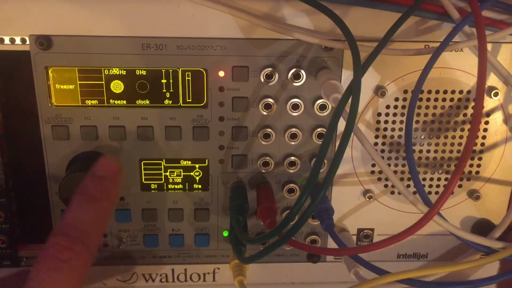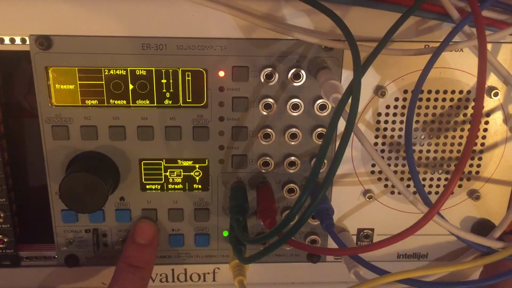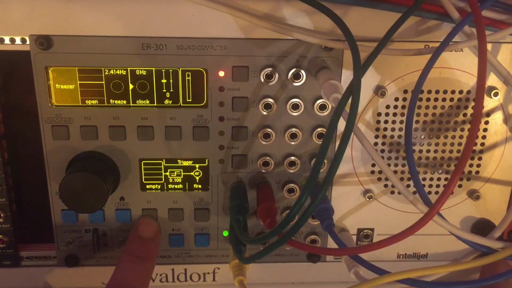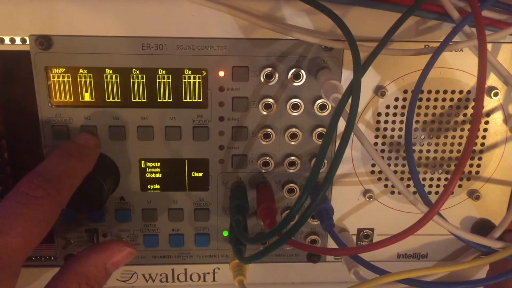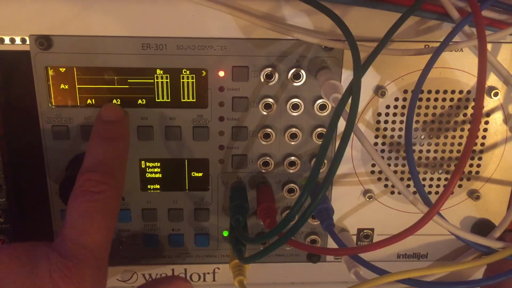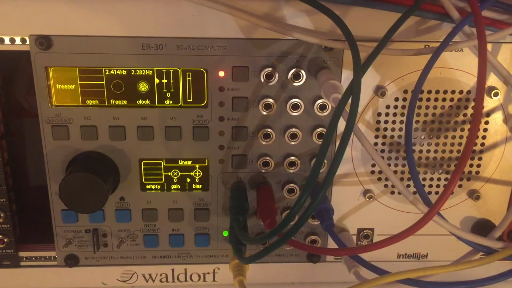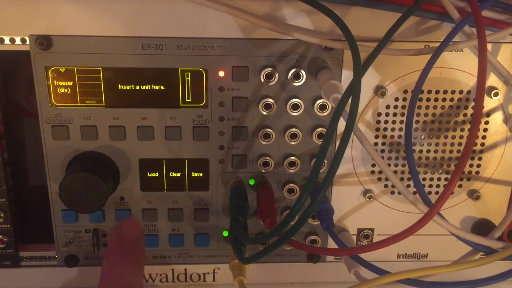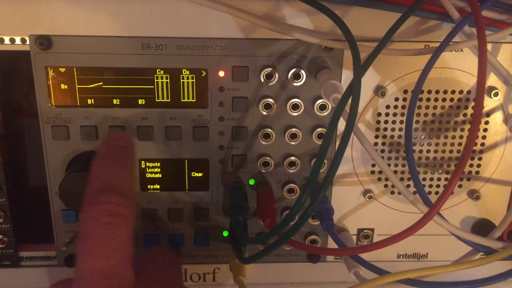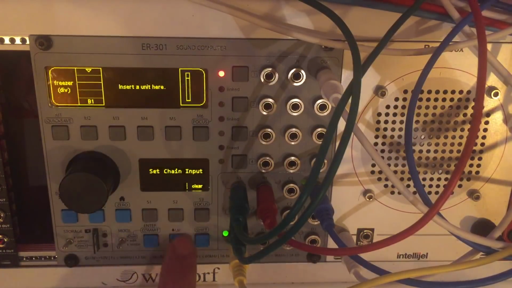So that's assigned. The clock is going to be from the clock output of my KB37. In your situation, it could be anything you want. On mine, it's A2. So there's my clock. And my division is going to be the mod wheel on my KB37. So that is B1. You can see me wiggling it here.